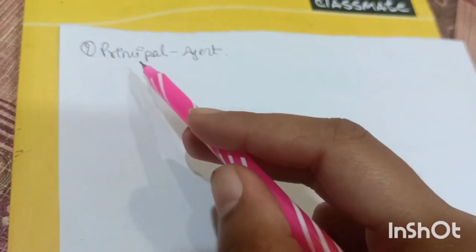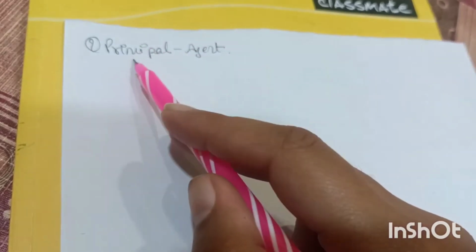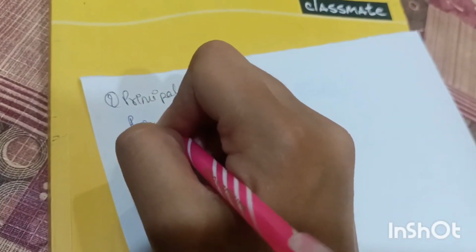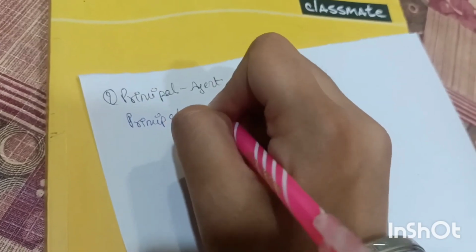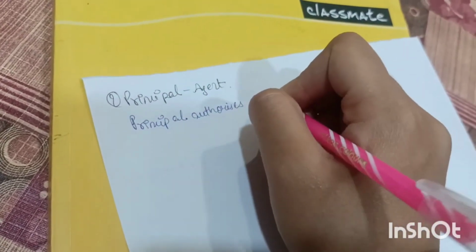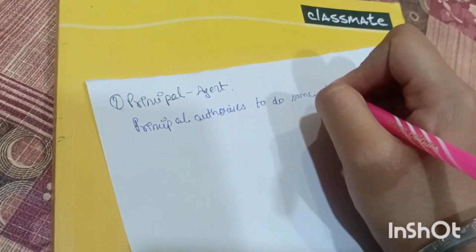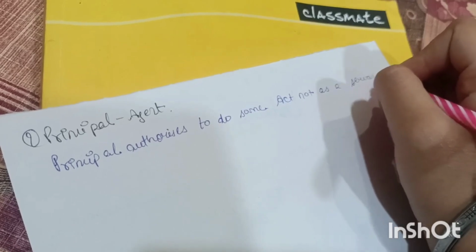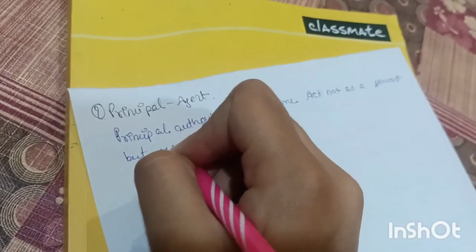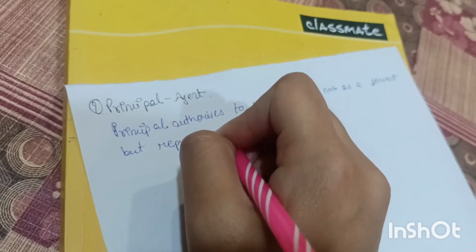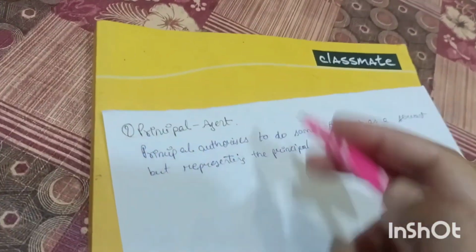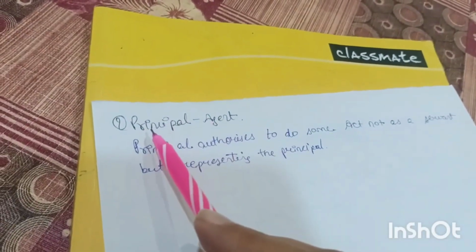Now let's understand principal and agent. In this case the principal is the one who is the master, and the agent is the one you can say is the servant. The principal authorizes the agent to do some act, not as a servant but representing the principal. In this case also, if an agent does anything wrong, the principal will also be liable.